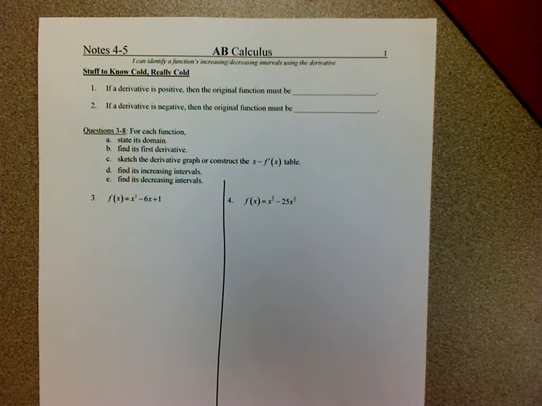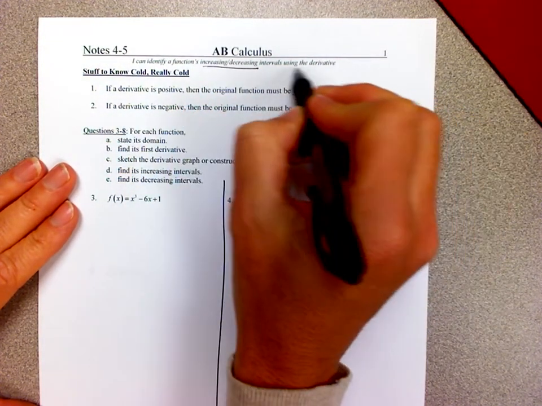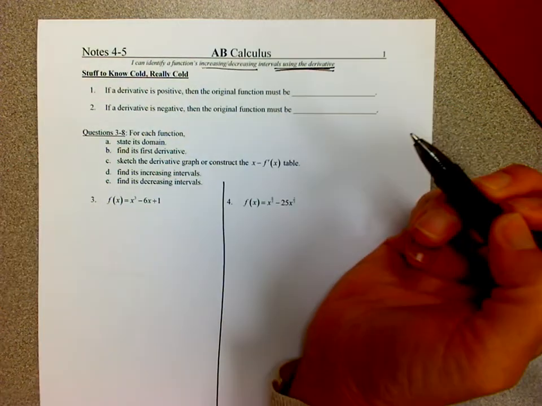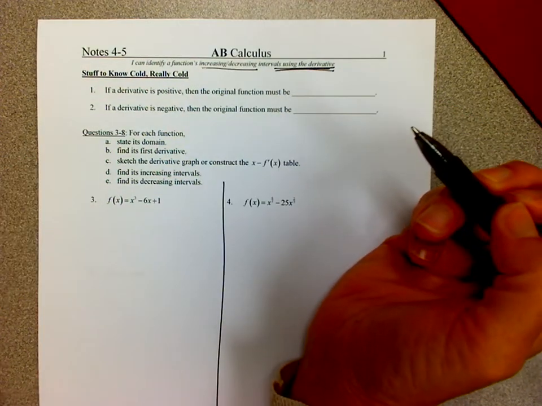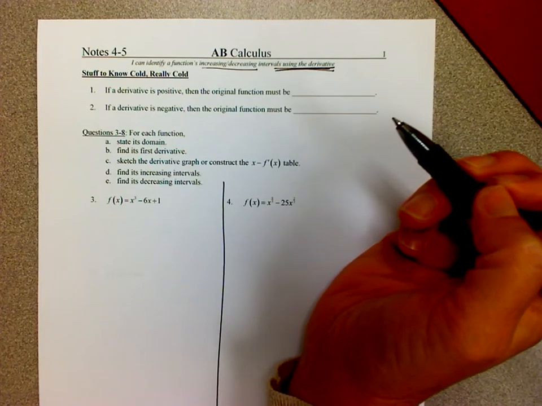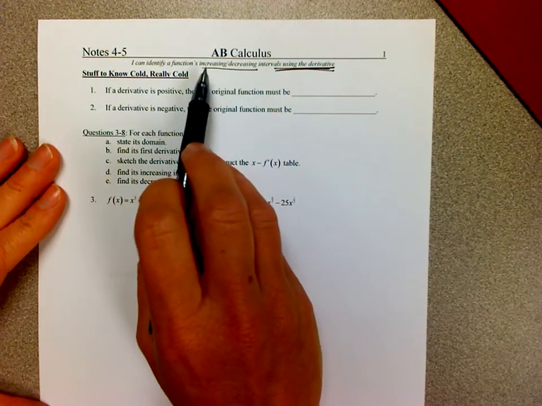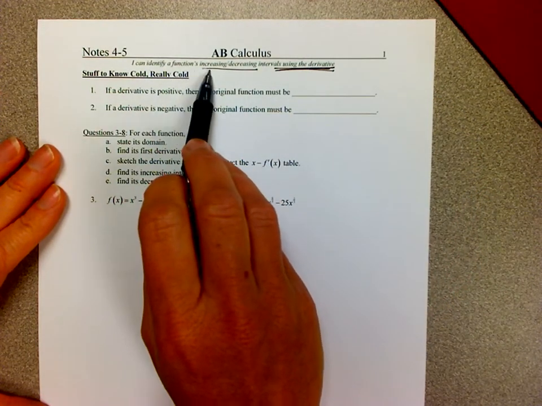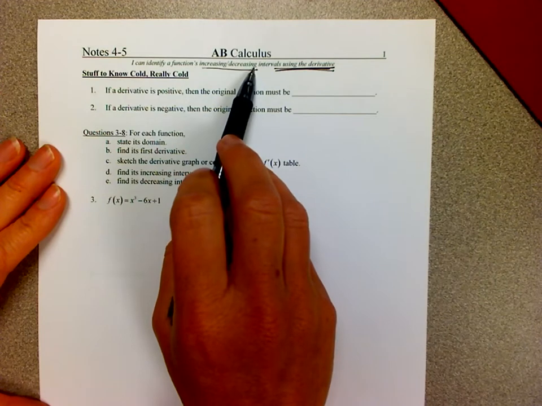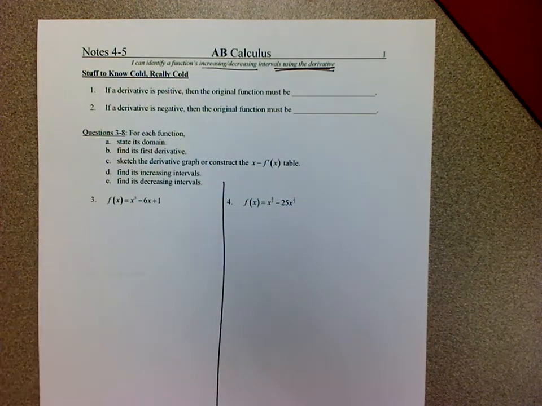This is notes 4.5. Our goal today is to identify a function's increasing or decreasing intervals using the derivative. Now what we've been working on for the past 4 days or whatever is finding the derivative algebraically. And now we're going to use that derivative to see where the derivative is positive or negative, and therefore tell what the original function is doing at those points.